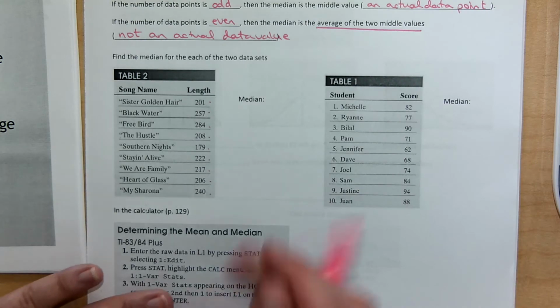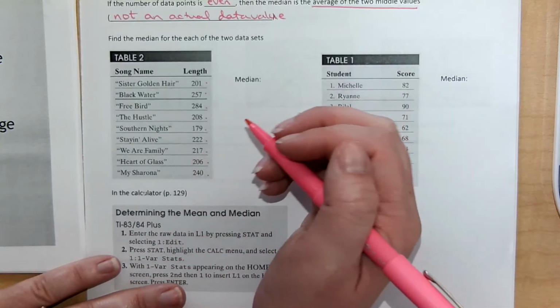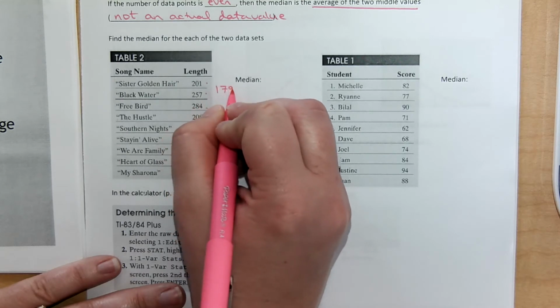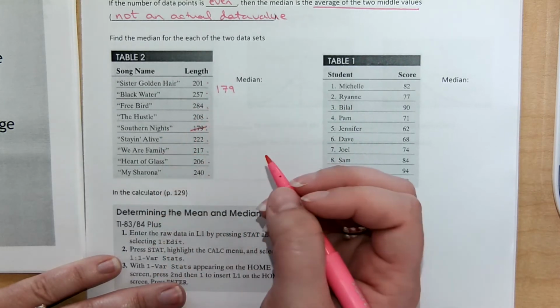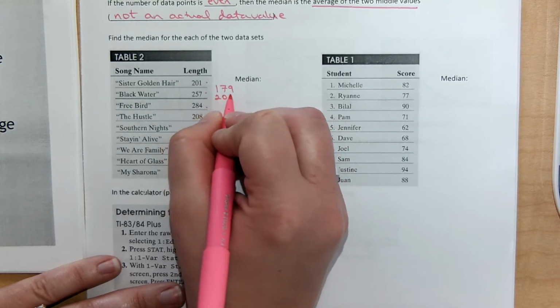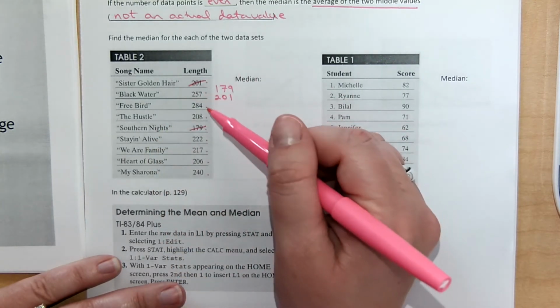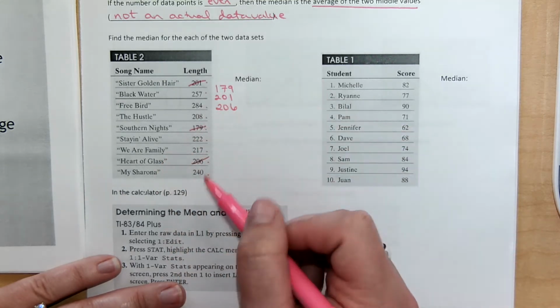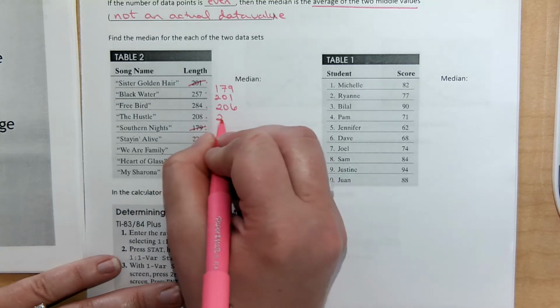So to find the median, you want to list your scores from least to greatest. It looks like the smallest number here is 179. I always mark them off as I go. The next smallest looks like 201. The next smallest is 206. The data sets are usually small, so you can do this fairly quickly.